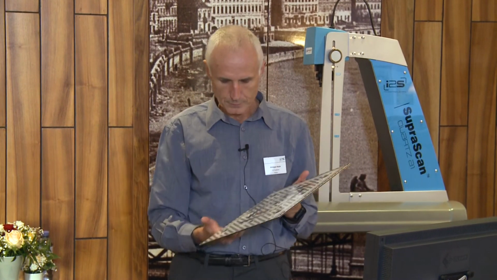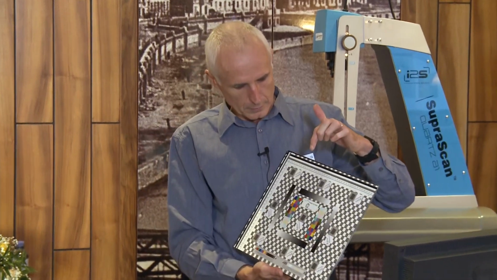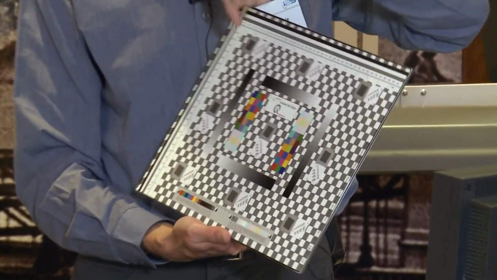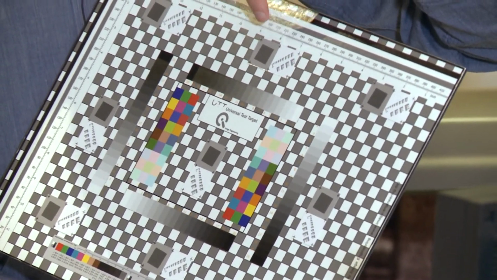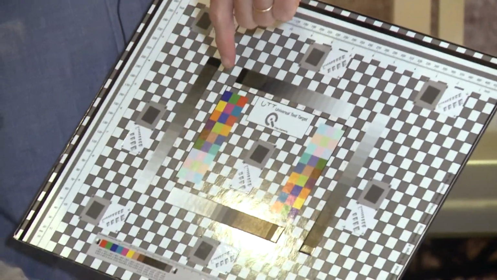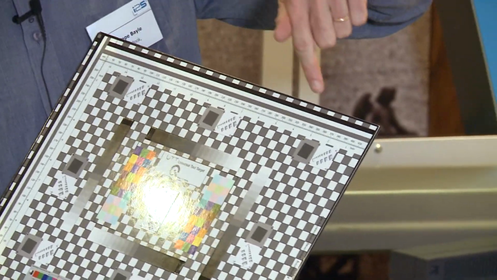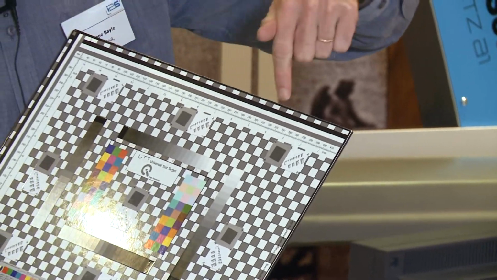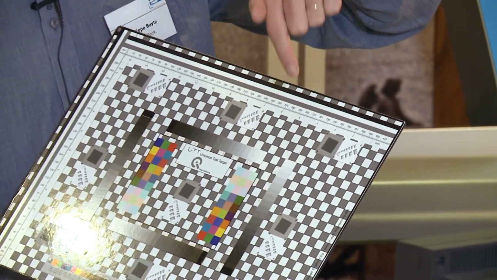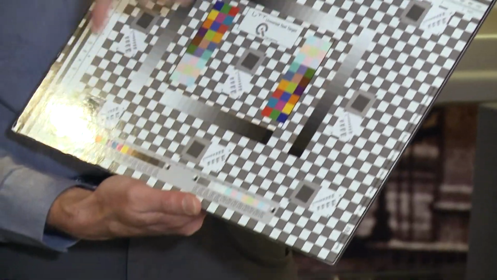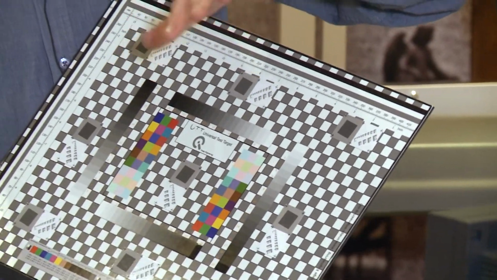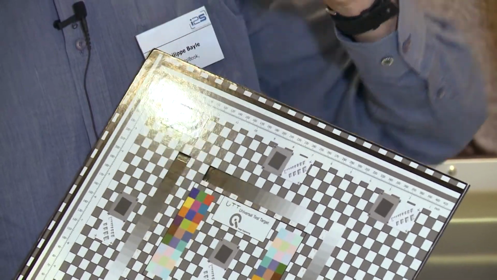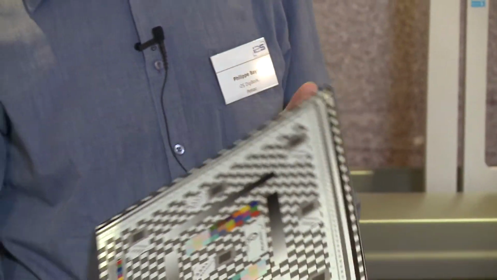And on that, you have some grayscale. You have some resolution charts, the one with the lines and the one with the edges. You have some color patches. You have some white line and gray line to check the lighting uniformity. You can also check the lighting uniformity on the checkerboard. And on this checkerboard, you can check the geometry, the distortion. So you have everything on it.